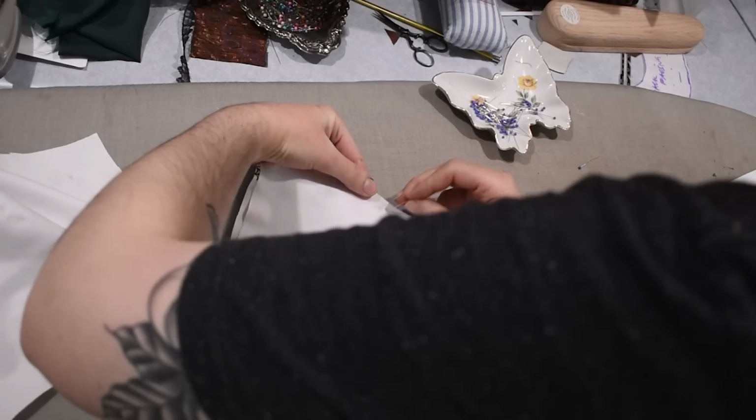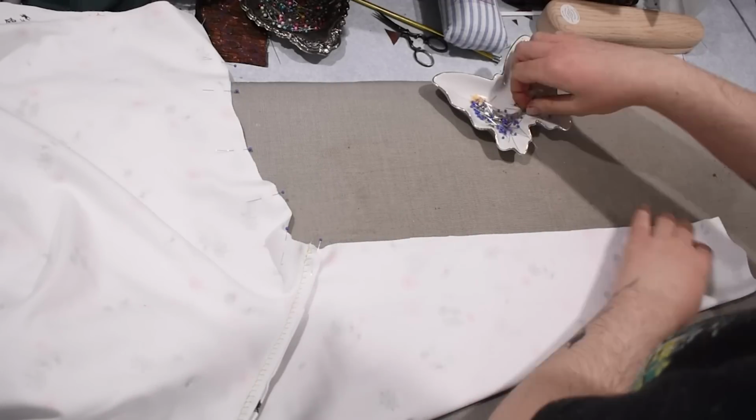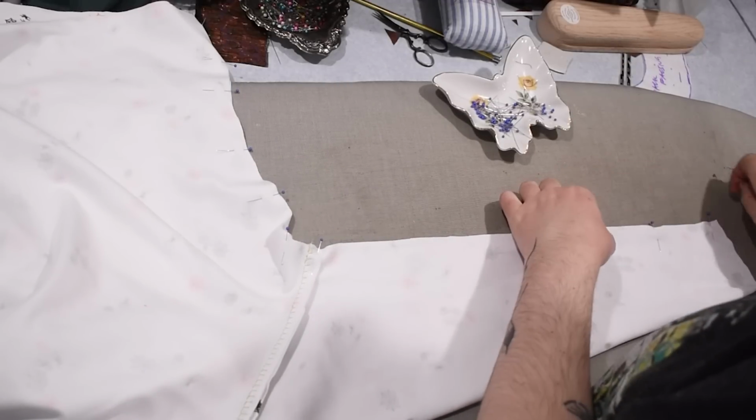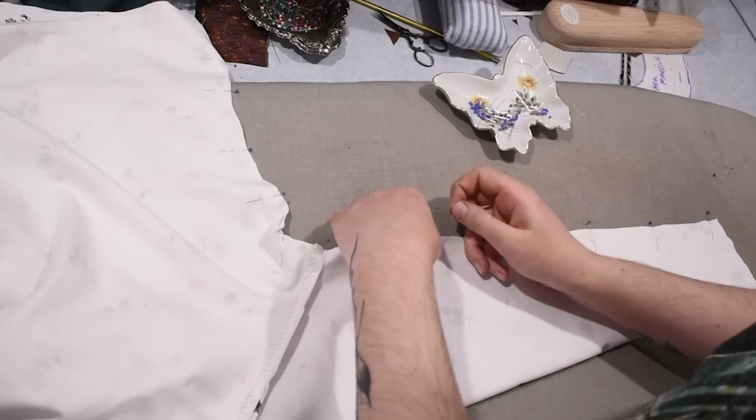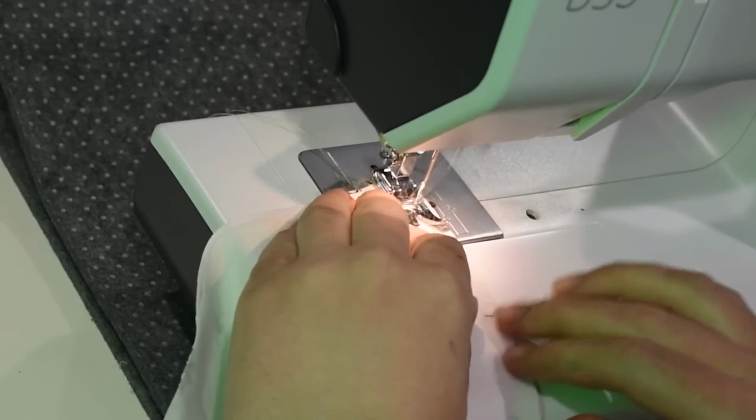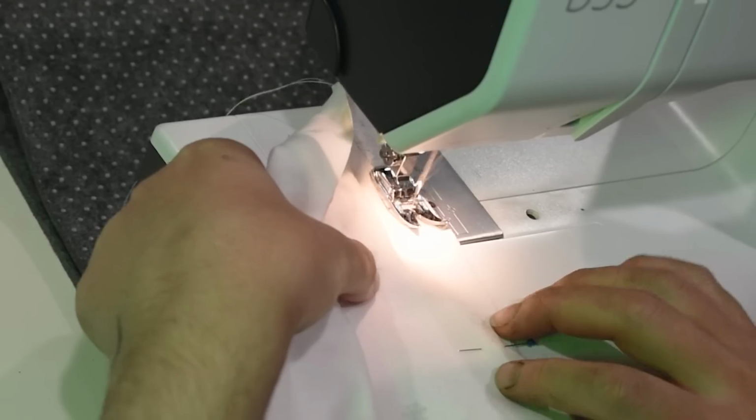I think a lot of patterns out there in the world tell you to do the side seam and the sleeve seam like this at the same time. Of course, I haven't followed pattern directions in like a decade, so my directions usually come from my brain telling me, hopefully logically, which is the next step to do.